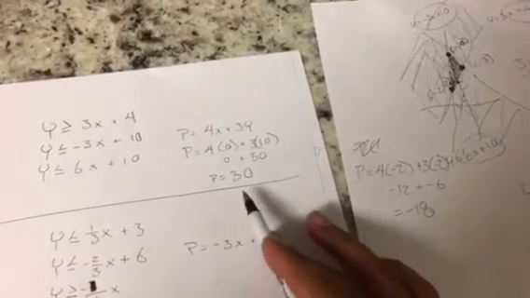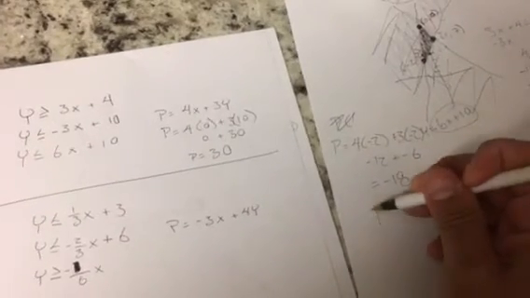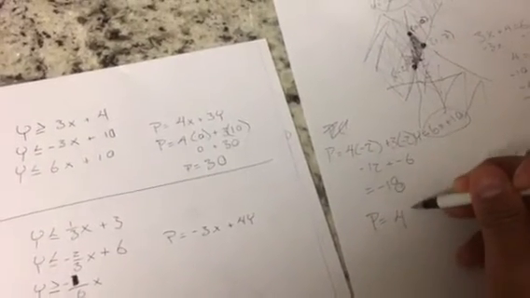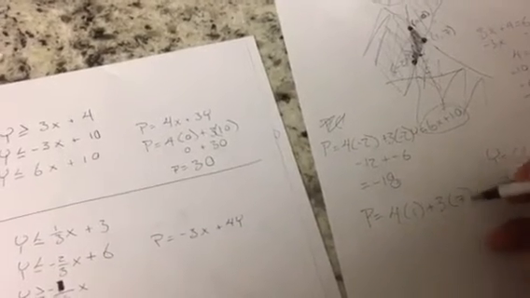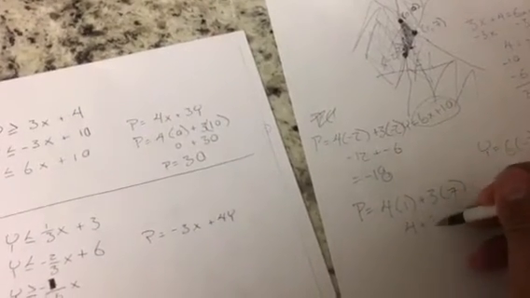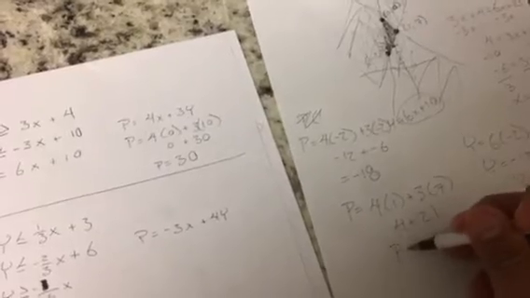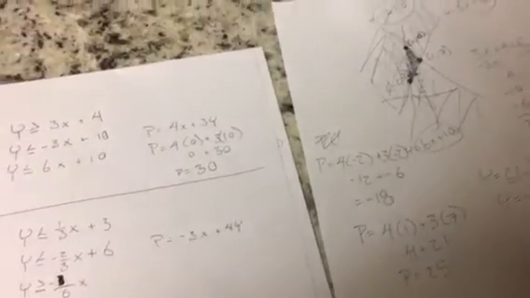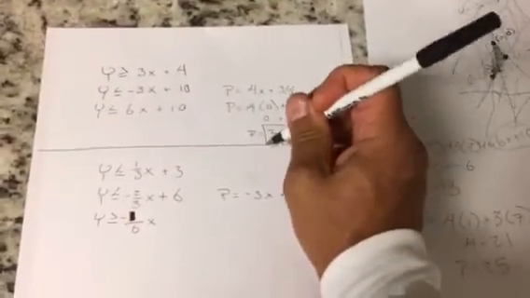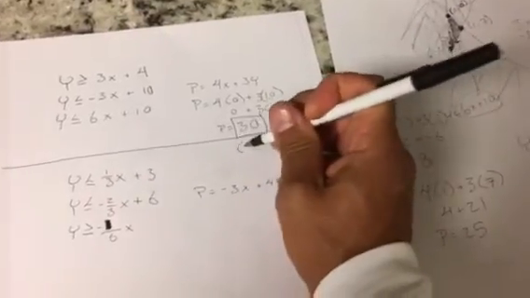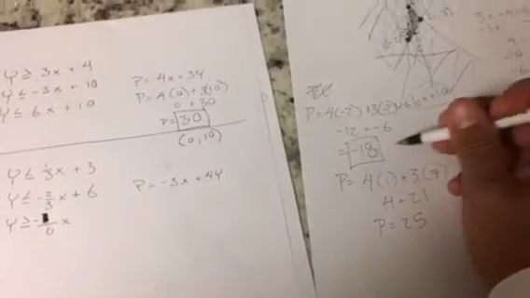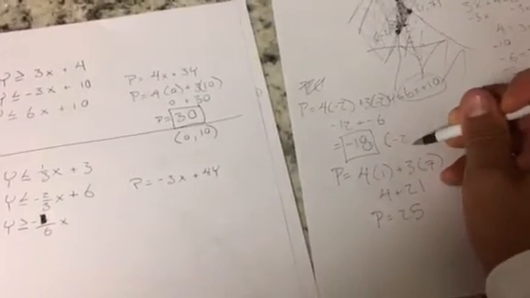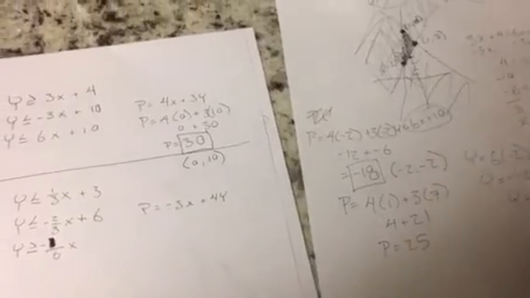So far the 30 is the biggest. And I'm going to plug in the last one. 4 times 1, 3 times 7, 4 plus 21 equals 25. So the maximum value is 30. The maximum input, what I put in, was 0, 10. The minimum value is negative 18. The minimum input, what I put in, was negative 2, negative 2.